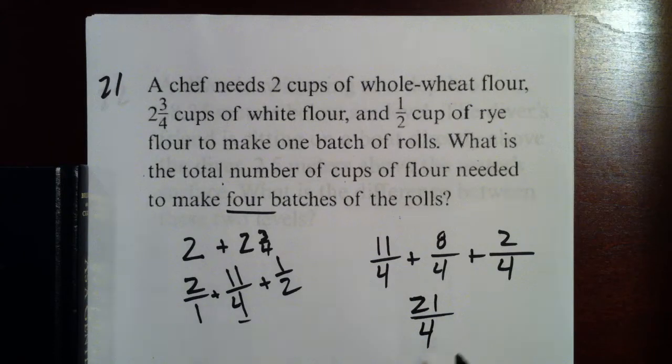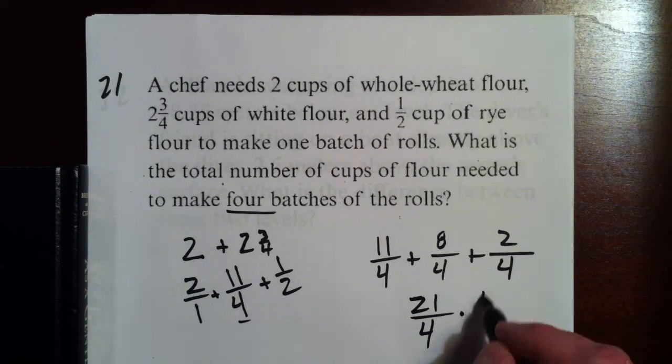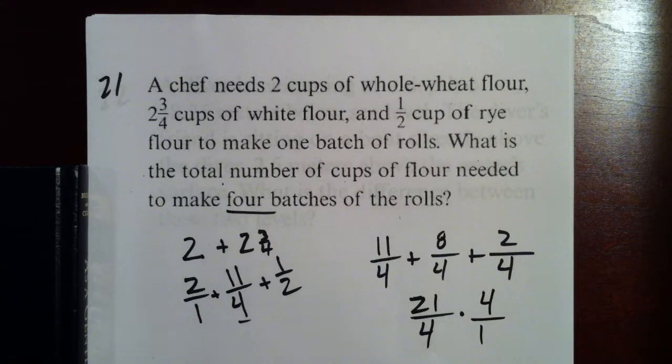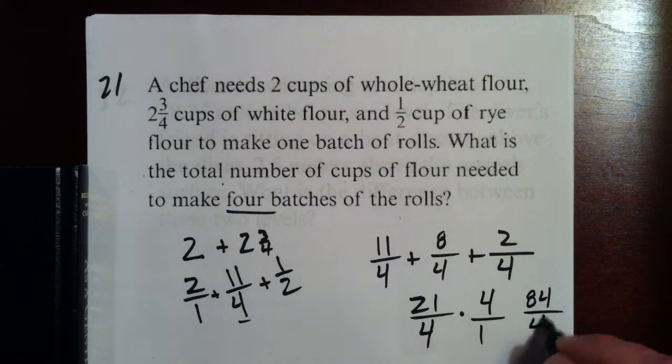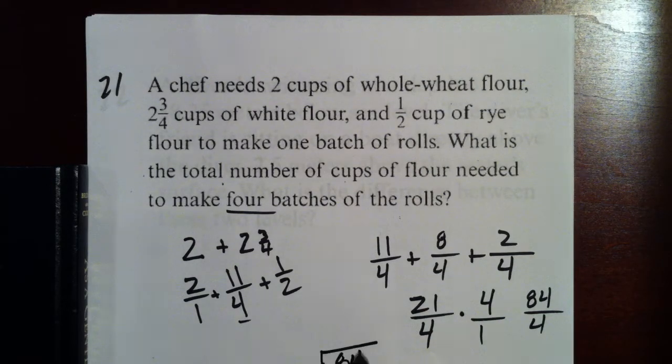Now, what I would suggest you do is go ahead and multiply that by 4. And how we do that is 4 over 1, making this 84 over 4. What goes in the house? 84.